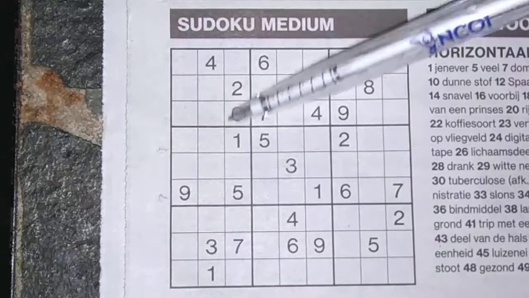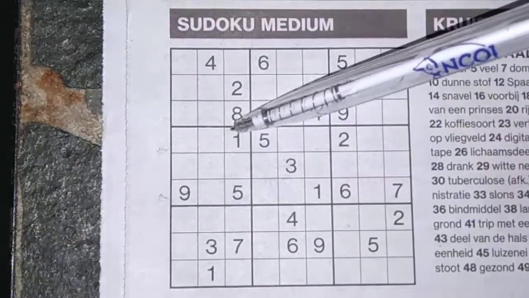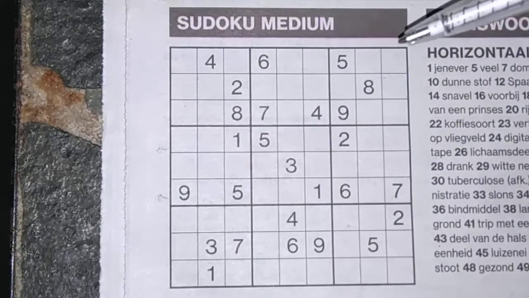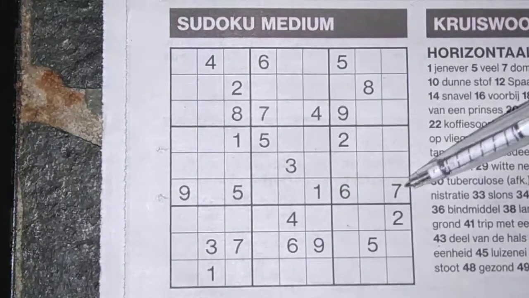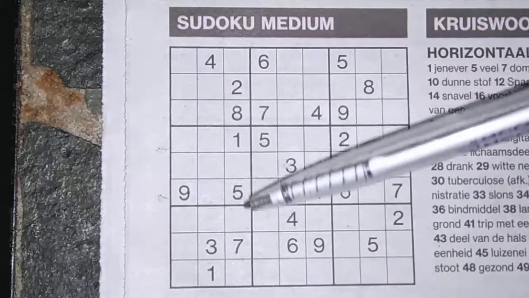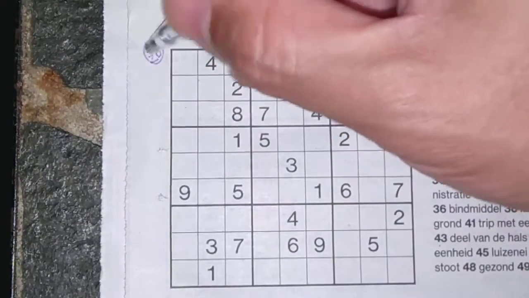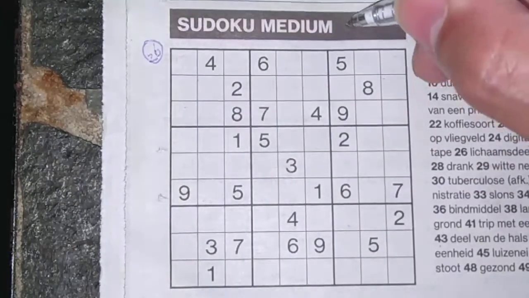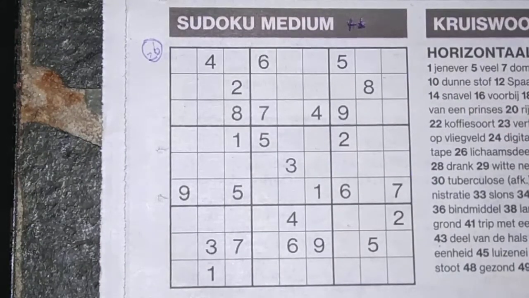So let me count. 3 plus 3 is 6, plus 3 is 9, plus 3 is 12, plus 3 is 15, plus 3 is 18, plus 3 is 21, plus 3 is 24, 25, 26. 26 printed numbers. If you compare with the 1 star, 2 stars, this is a 2-star Sudoku. So let's get started.